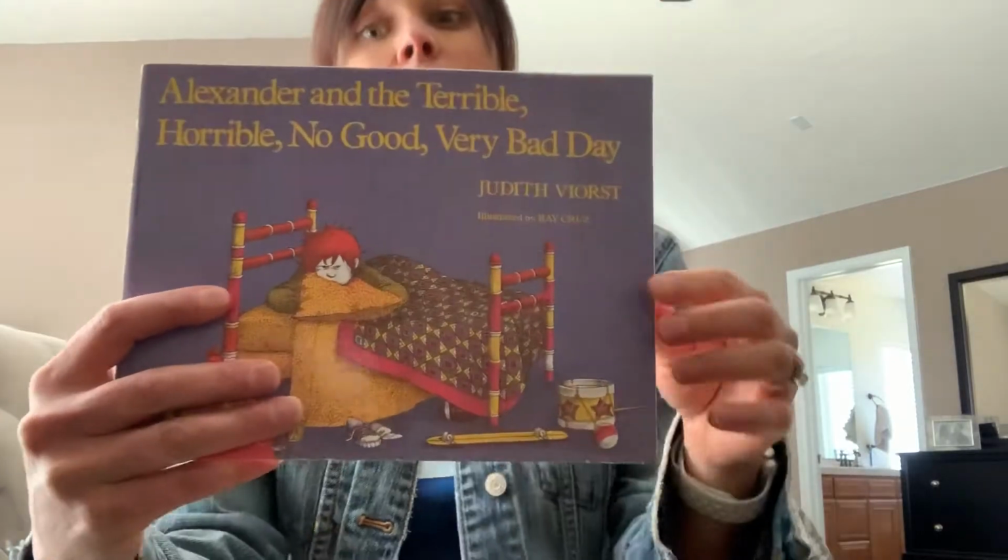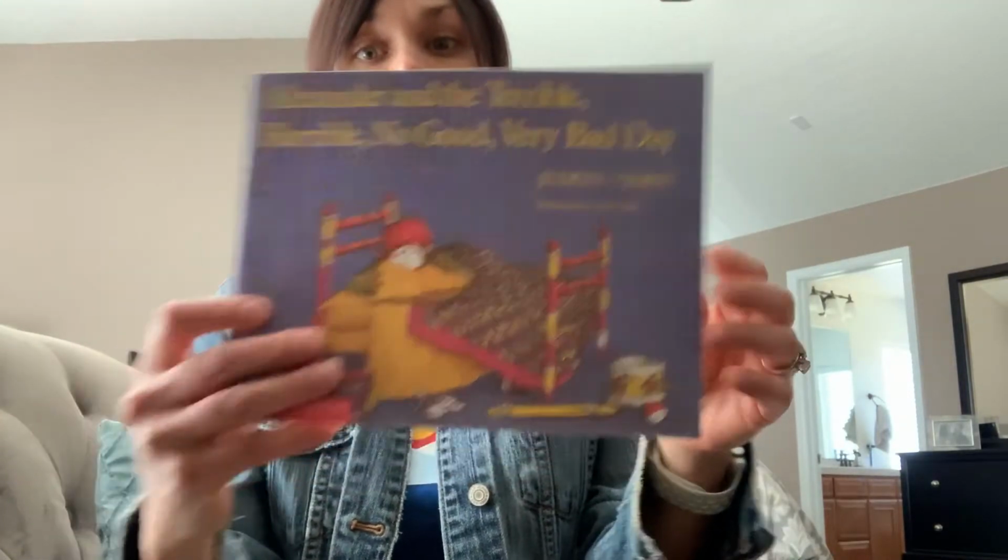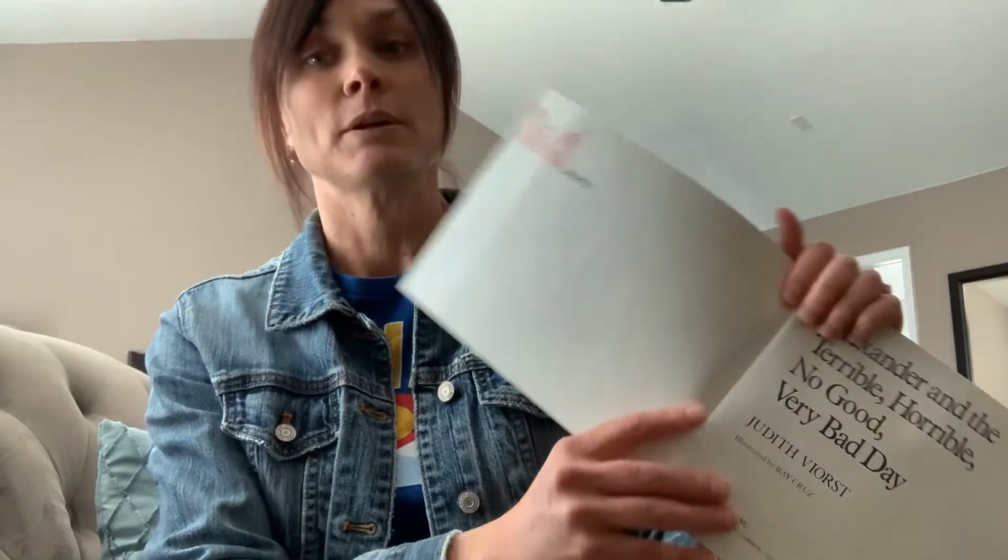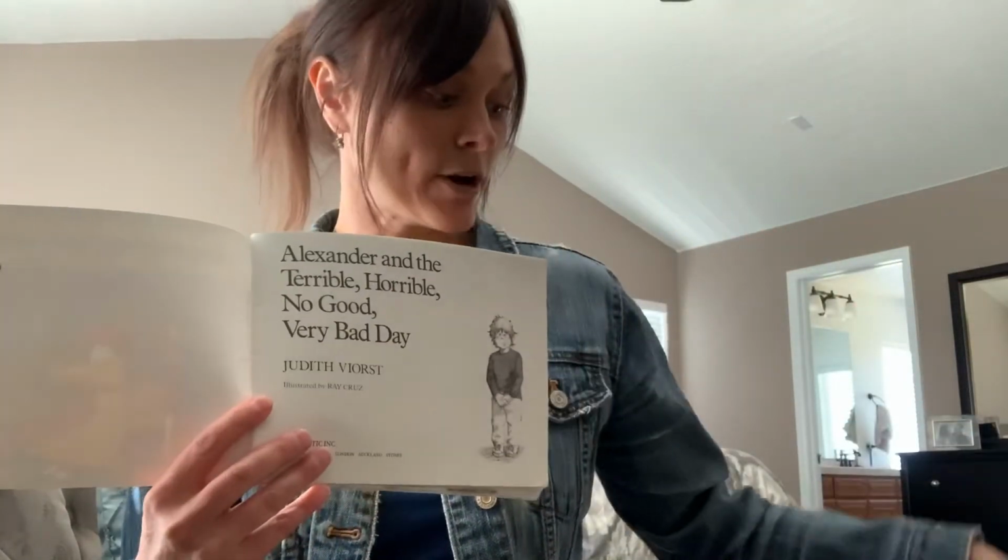The book I'm going to read to you today is called Alexander and the Terrible, Horrible, No Good, Very Bad Day, by Judith Viorst. And I'm going to be focusing on incorporating our beginning, middle, end from this story.